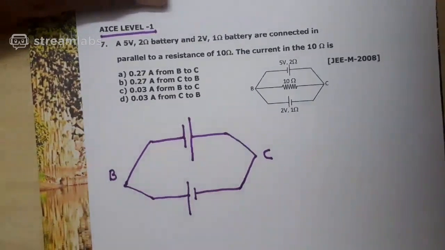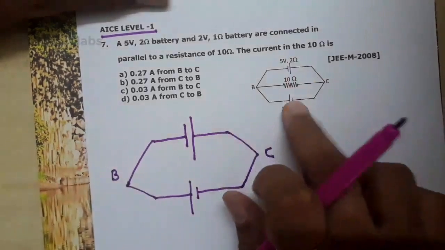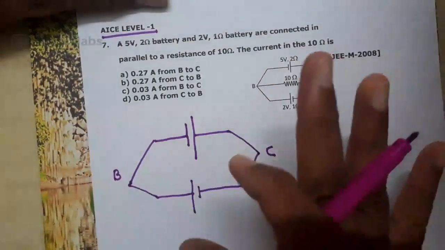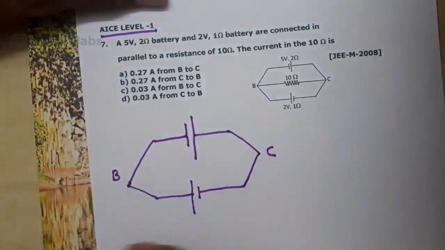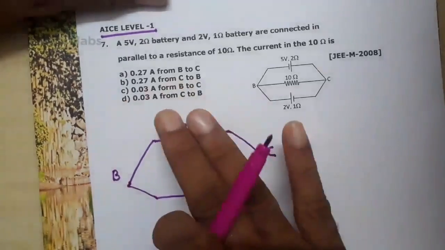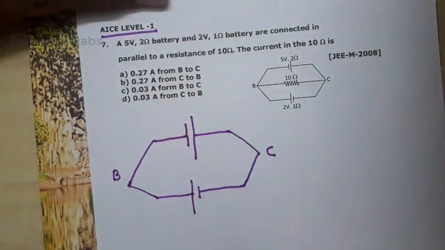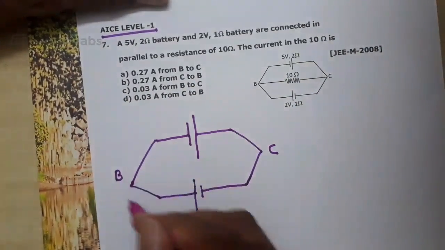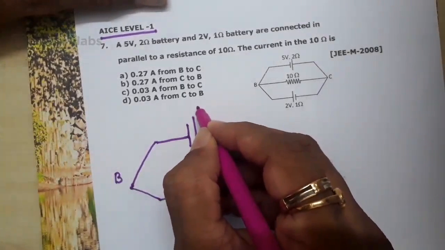Here they are in series. How are the cells connected here? They are in parallel. That difference you should know. If I don't connect any load resistance across B and C, they are connected in series, because it is a single branch. EMF may be different, that is a different thing.